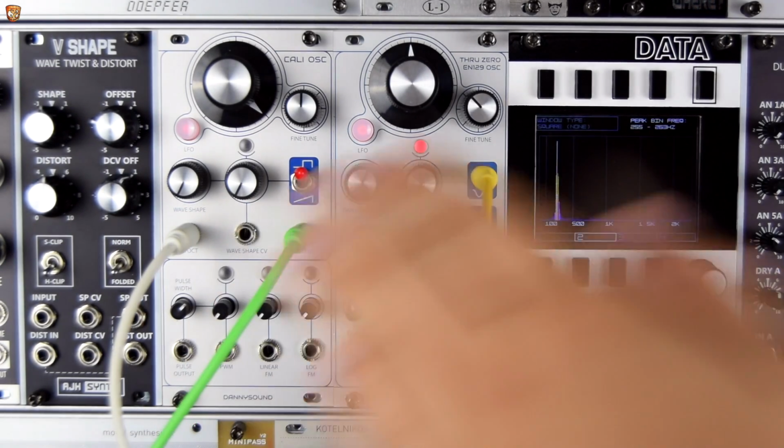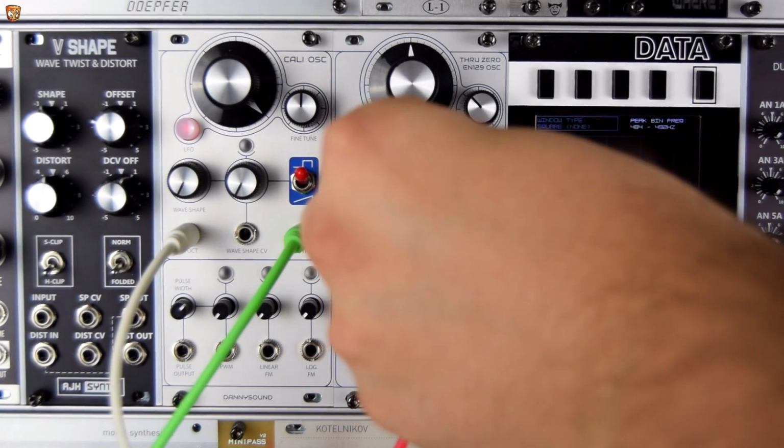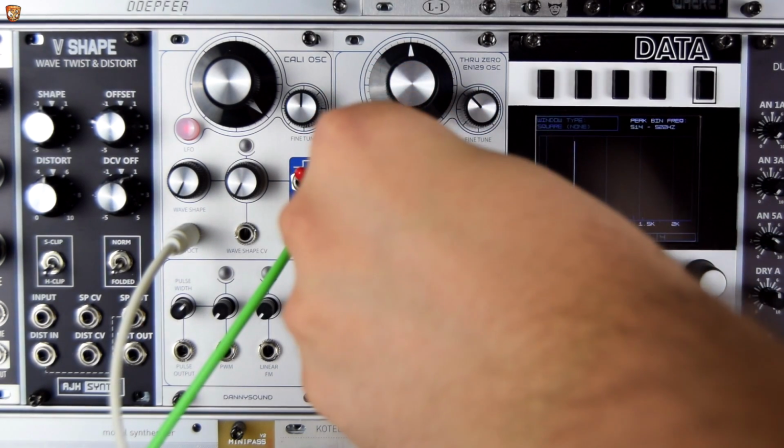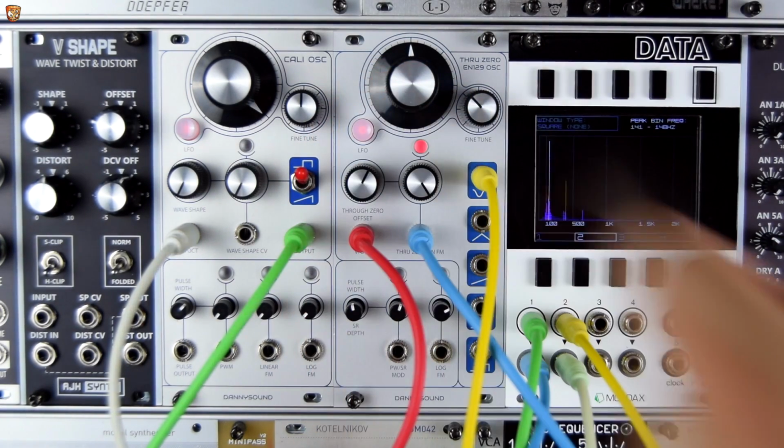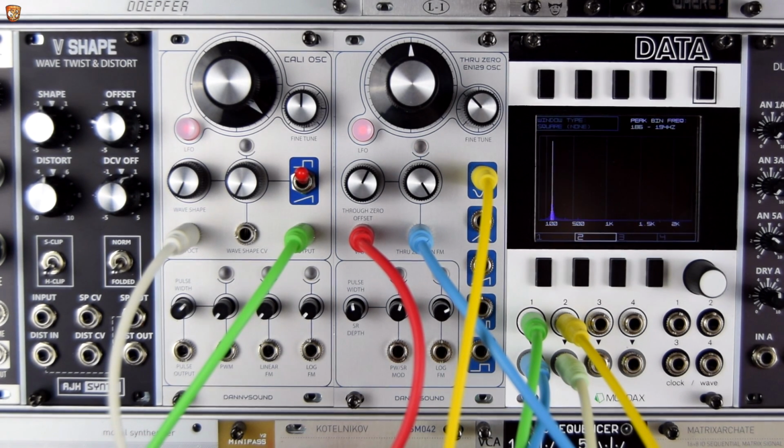Now I'm sending out a sine from the Cali OSC into a VCA that's been modulated by an envelope in time with my sequence. So if I turn up the depth of through 0 FM and play with the envelope that's controlling the VCA, which is now controlling like our FM index, the depth of modulation. You can hear that's been enveloped in and out. It's a bit more dynamic, it's not constant modulation.